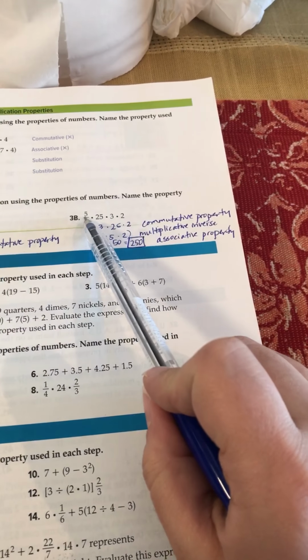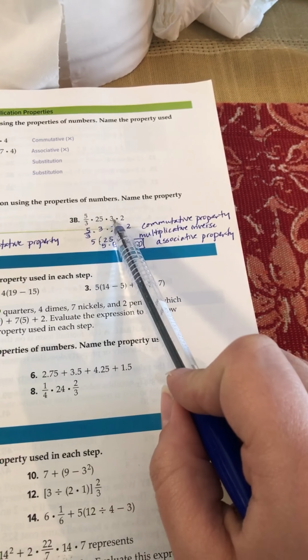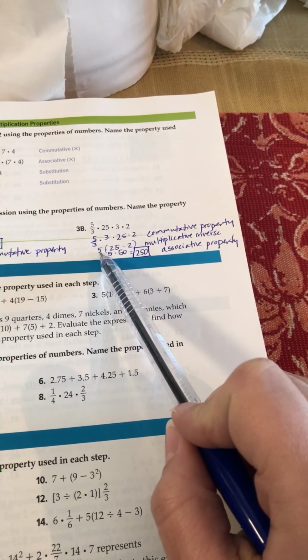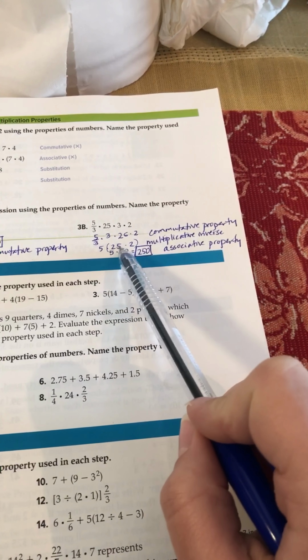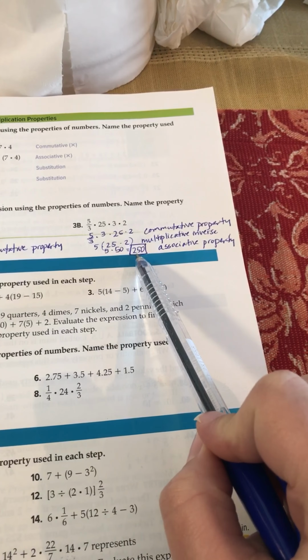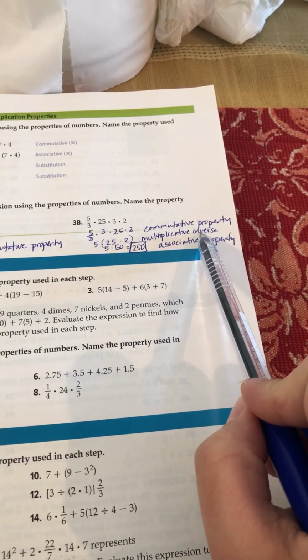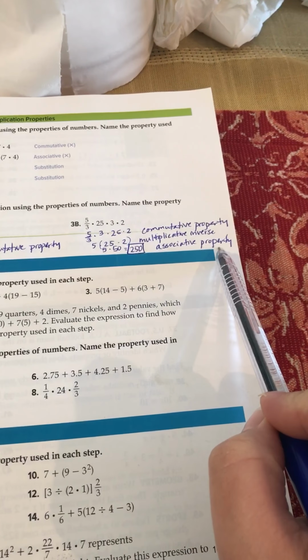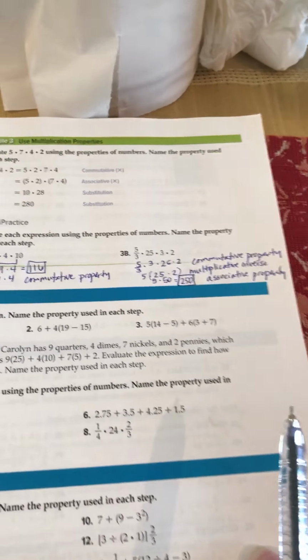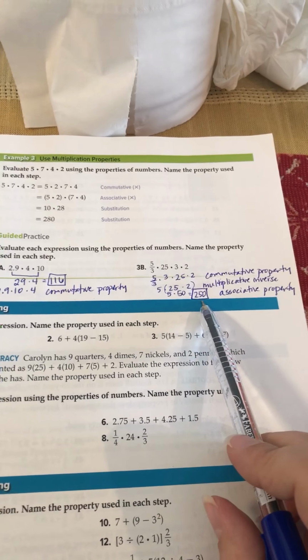And this one again, if I multiply 5 over 3 by 3, this would give me just 5, which makes it easier to multiply 25 and 2 and then by 5. So this one would be 250. Commutative property, multiplicative inverse, and associative property are what I used. Okay, so that was a very quick explanation.